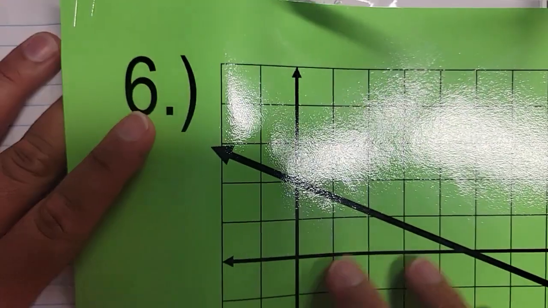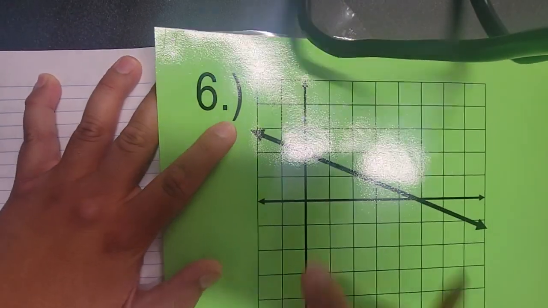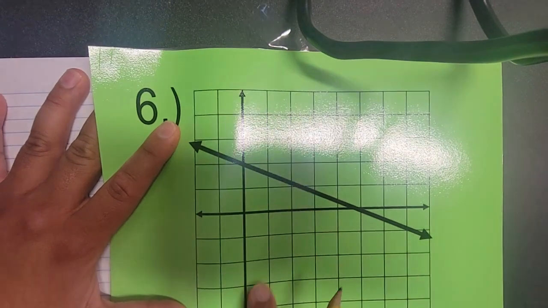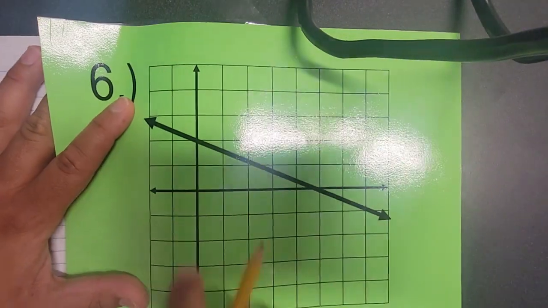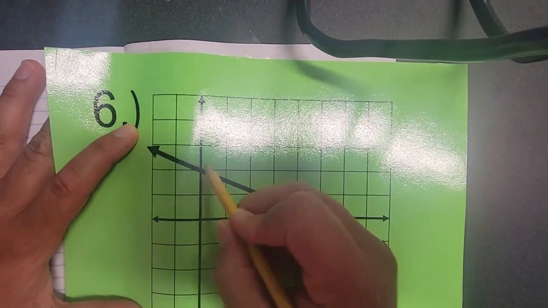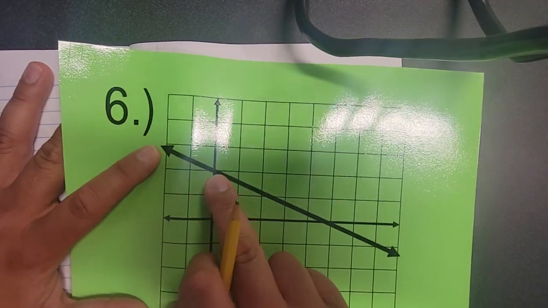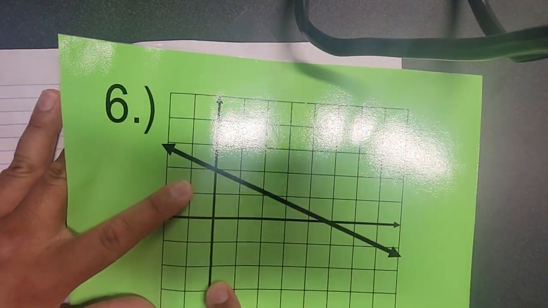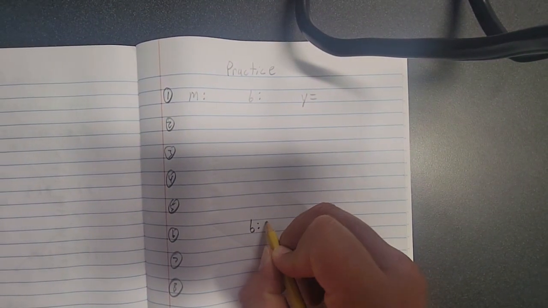I picked number 6 because number 6 is the one that's a little bit different. It's a little bit off. So this is my y-axis right here. Notice how it's not perfectly centered. It's over here off to the side. So if this is the 0 and it crosses right here, that is a positive 2. So I'm going up 2. So my y-intercept, remember this is the y line for number 6, the b is going to be plus 2.